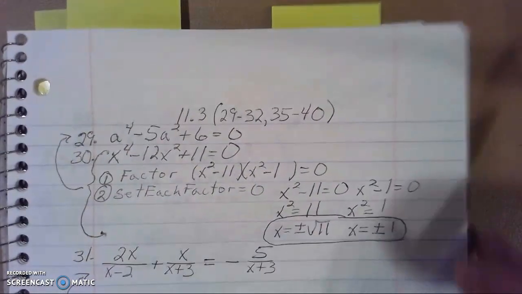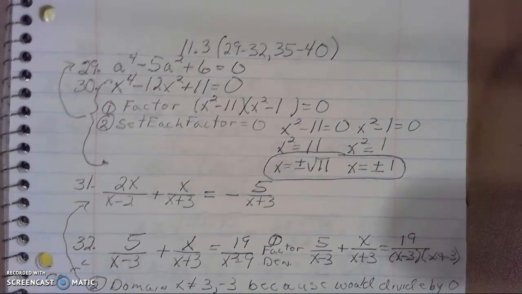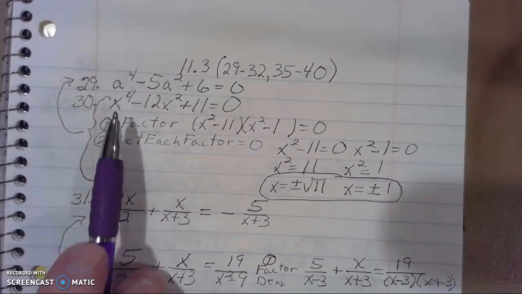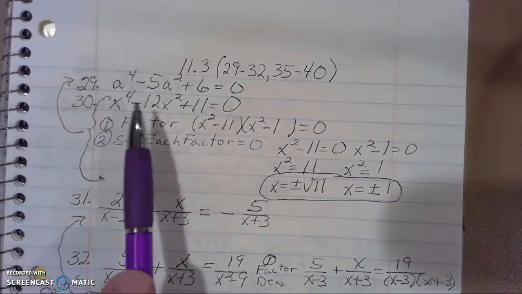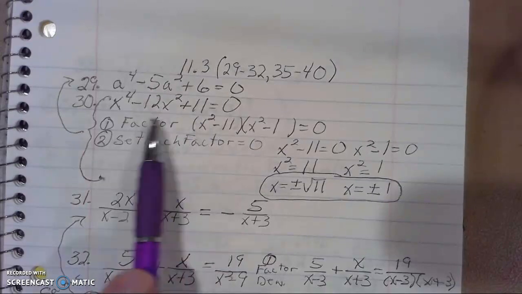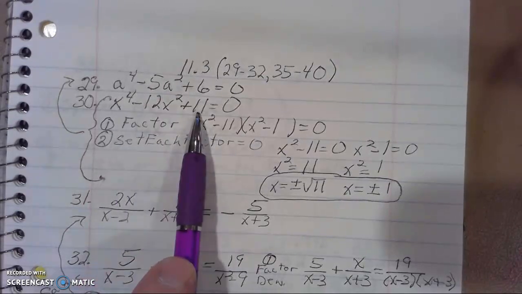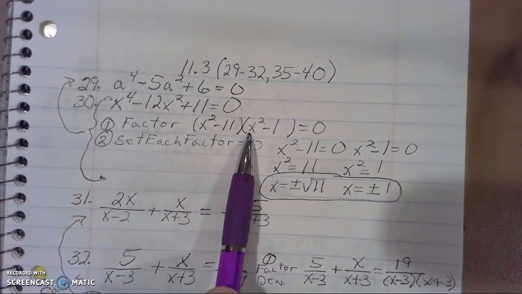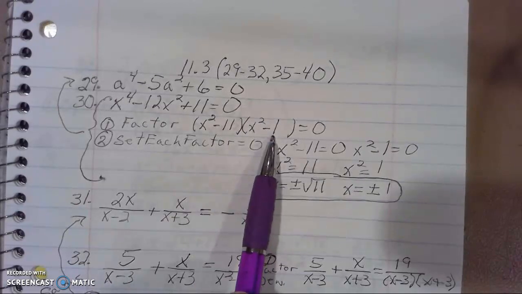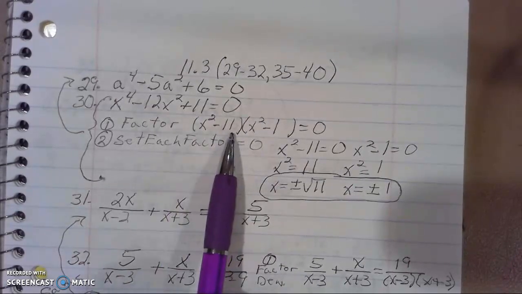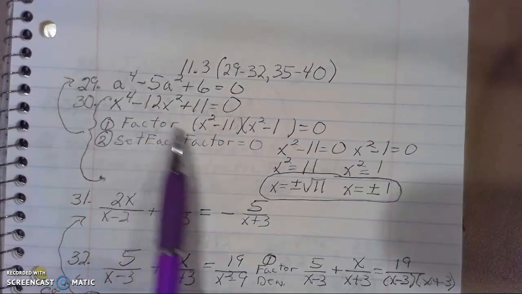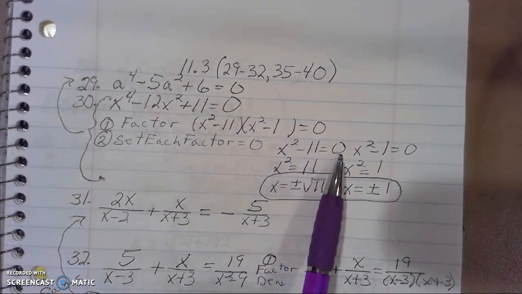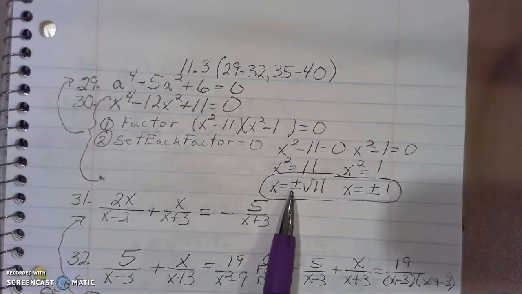11.3 brings up about 5 or 6 special ways of solving some certain equations. 29 and 30 are just alike. Different numbers, but just alike. When you have something like this, 3 terms like that, it suggests factoring. To get x to the 4th, you have x squared here and x squared here. Then negative 11 and negative 1 give you the plus 11, and those added together give you the negative 12. Once you get something factored in an equation, you set it equal to 0, as I've done, and solve it.